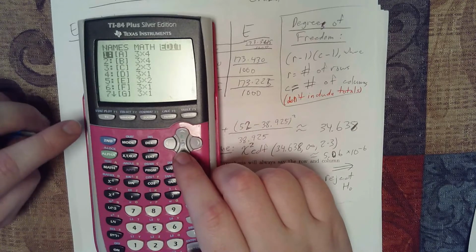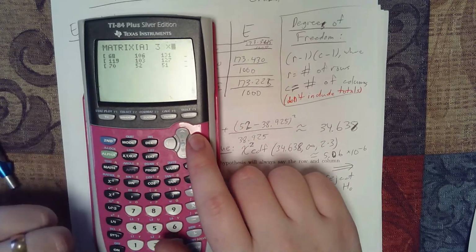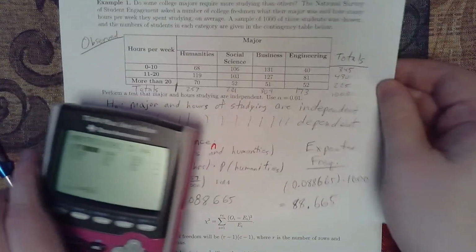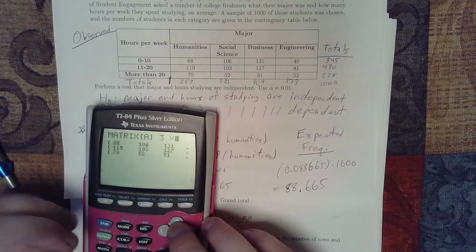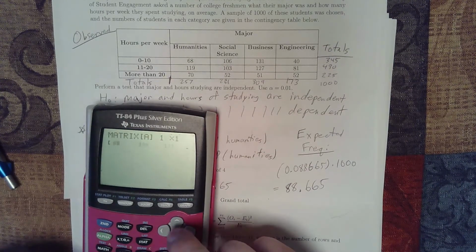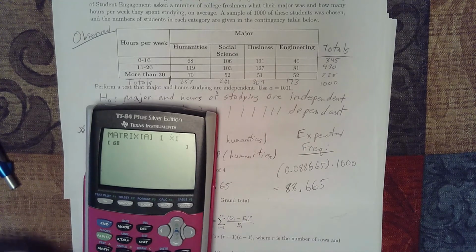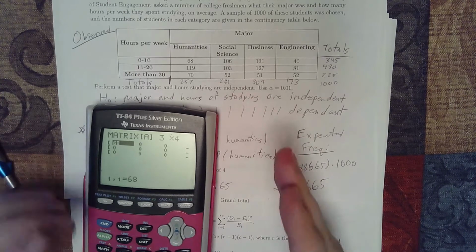So I'm going to go ahead and edit this matrix A. It's got 3 rows, 4 columns, and we're going to take our observed and put it in there. I've already done this, so to show you guys for the first time, I'm going to change things up and make it a 1 by 1. Then you can change your number of rows with the first one, so we want 3 rows, and your number of columns with the next one, we want 4 columns, and then in each entry you can put in the things you need to.